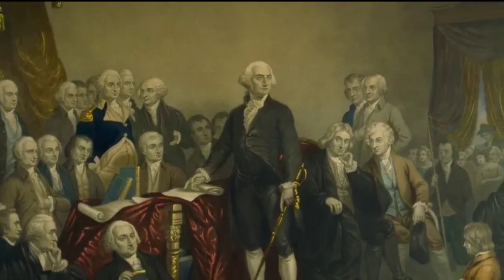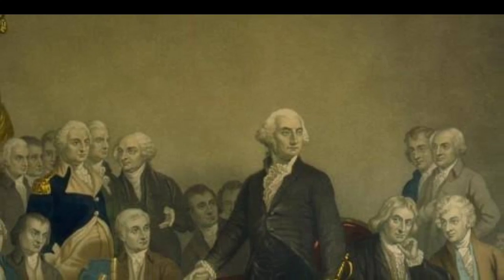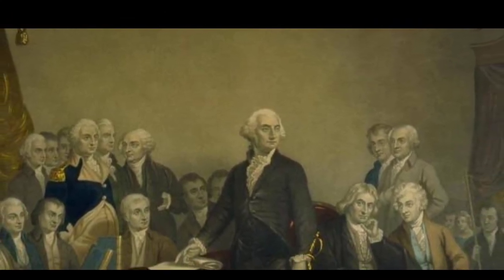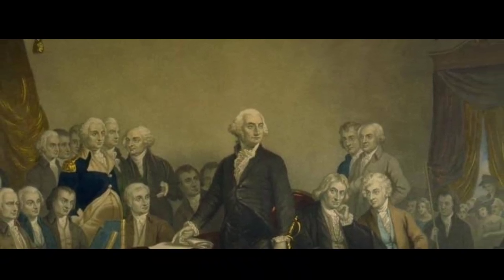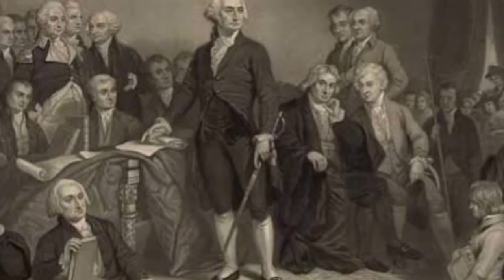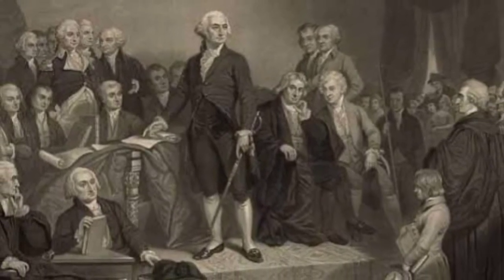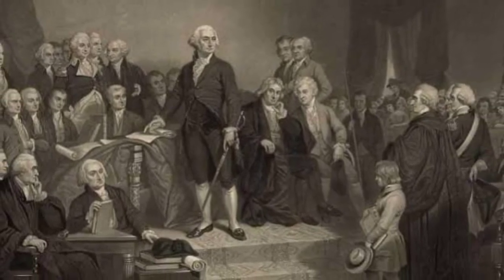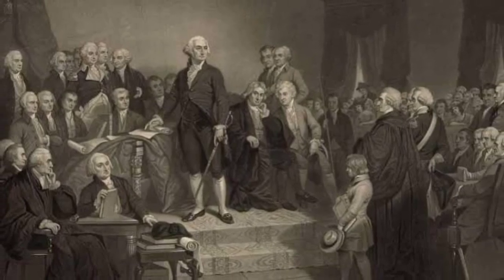Foreign policies and diplomacy. Washington's foreign policy focused on maintaining neutrality and avoiding entanglement in European conflicts. 1. Proclamation of Neutrality. In 1793, Washington issued the Proclamation of Neutrality, declaring that the United States would remain neutral in the ongoing conflict between Britain and France. This policy aimed to protect the young nation's interests and avoid the economic and military risks of war.